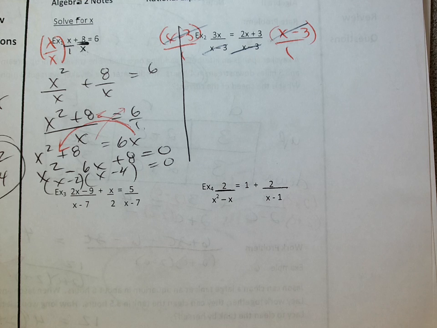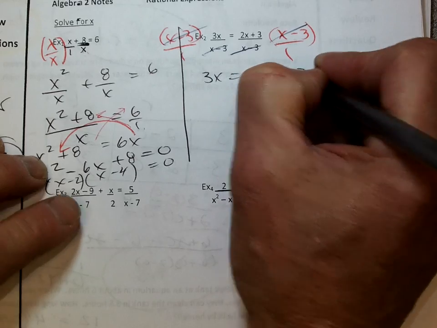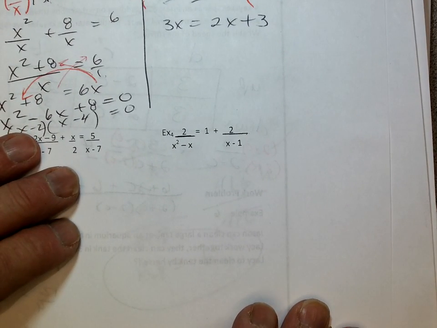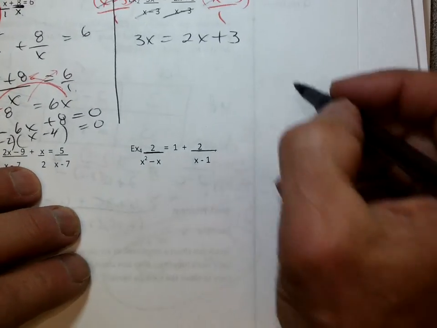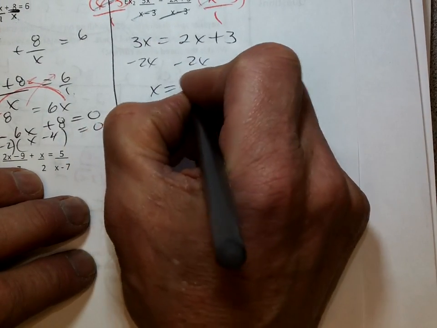And boom, guess what? I did the exact same thing. And so if it's gone, guess what we've got now? We've got an answer of 3x equals 2x plus 3. Easy squeezy, lemon peasy, you guys agree? What am I going to do now? Minus 2x, I get x equals 3, right?